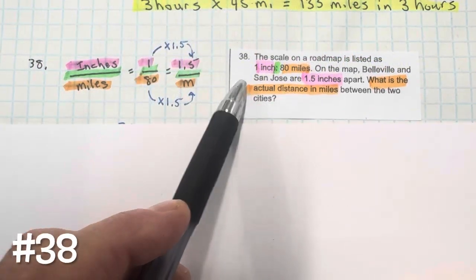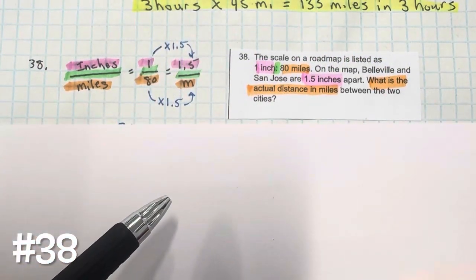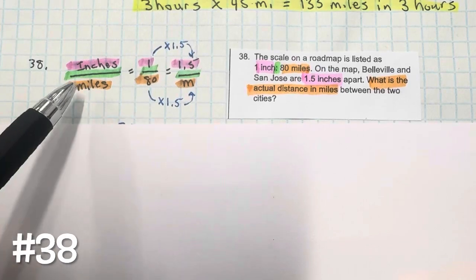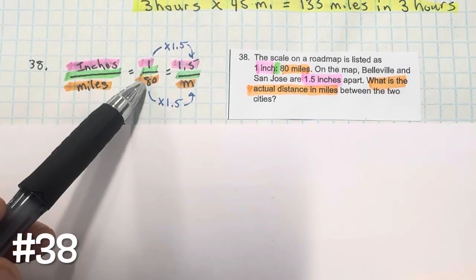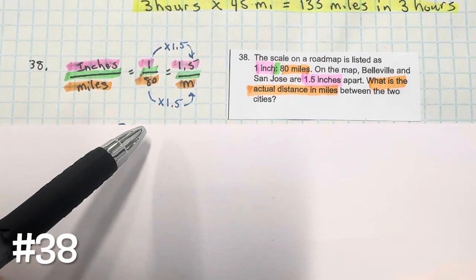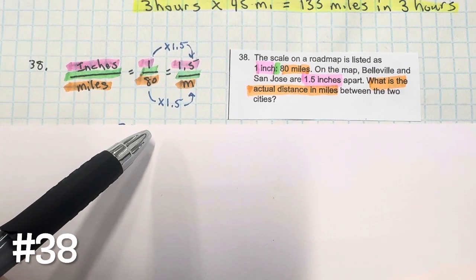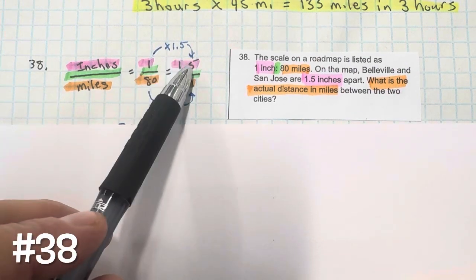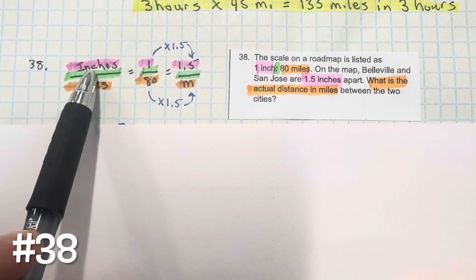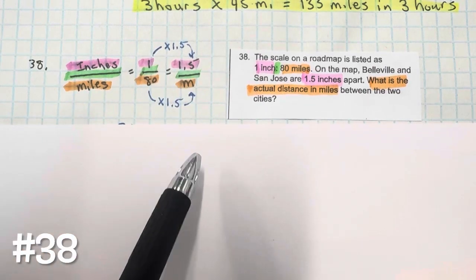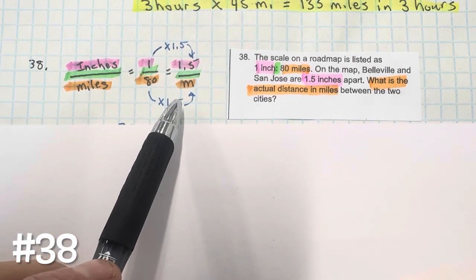Number 38. The scale on a road map is listed as 1 inch to 80 miles. So we have 1 inch to 80 miles. On the map, Belleville and San Jose are 1.5 inches apart. So we have 1.5 inches. What is the actual distance in miles between the two cities?